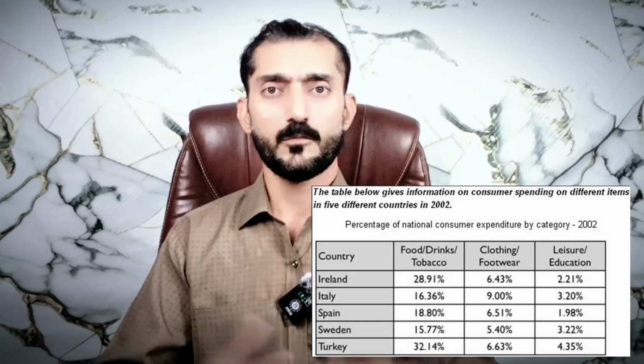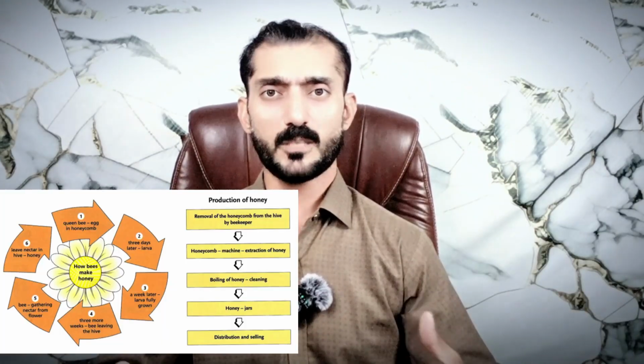In task 1, you will be given visual data to describe and report. These visual data can be like line graph, bar graph, pie chart, table, flow chart or process, or sometimes maps. Usually you get just one type, but sometimes the examiner likes to mix it up with two visuals combined in a single task.